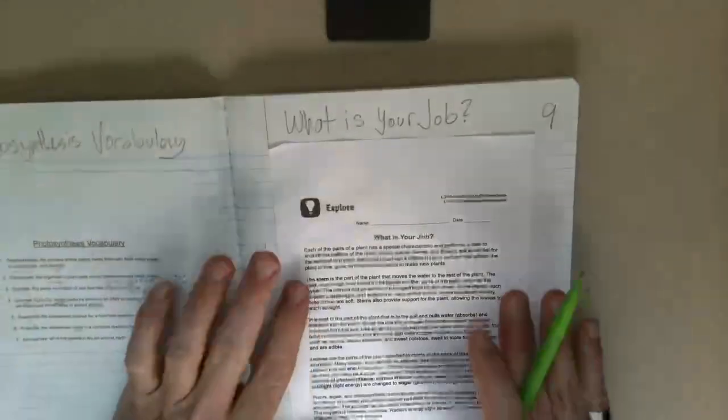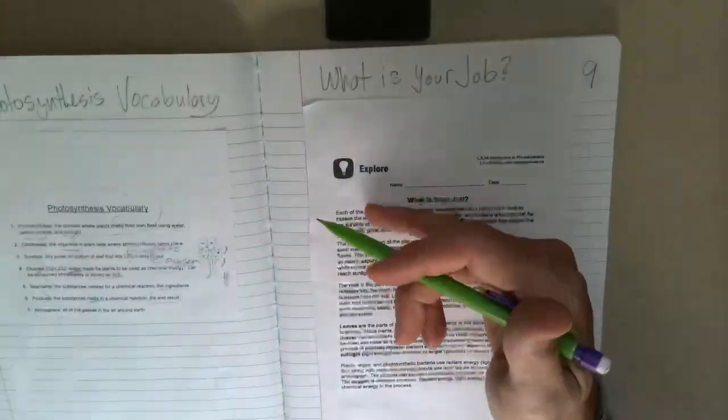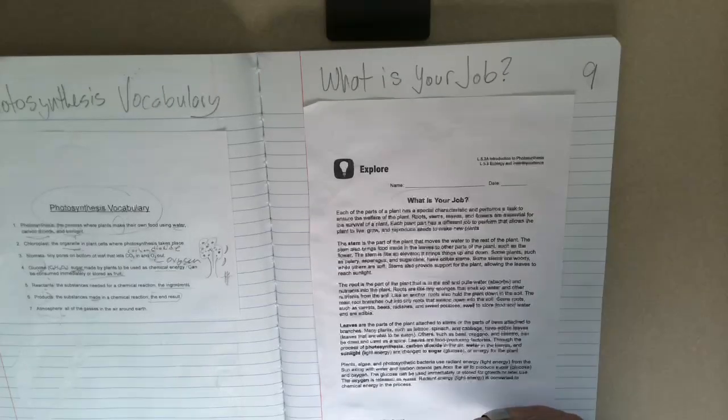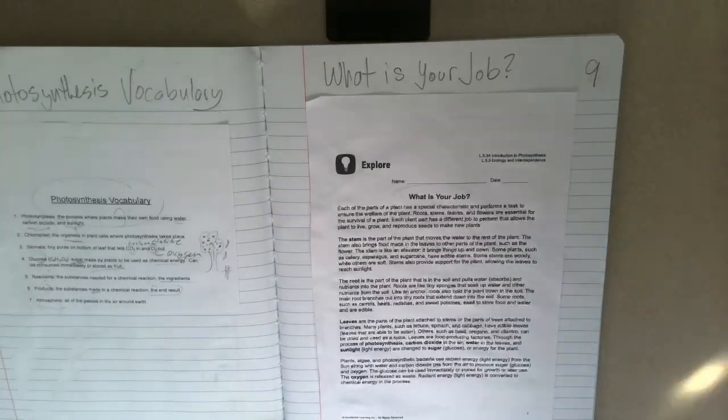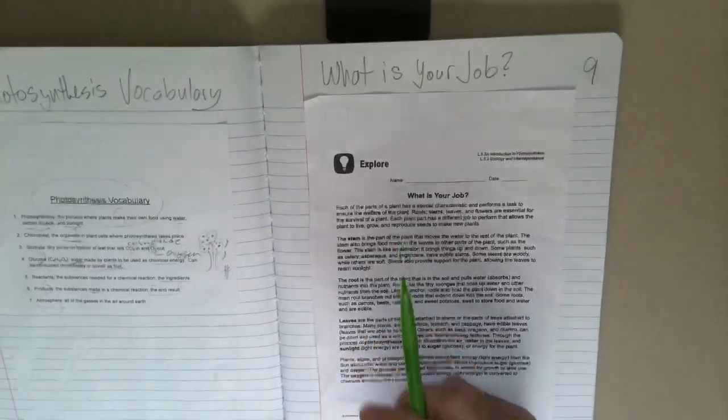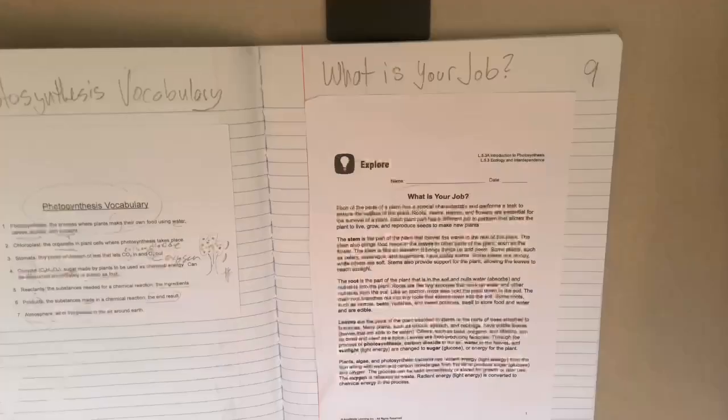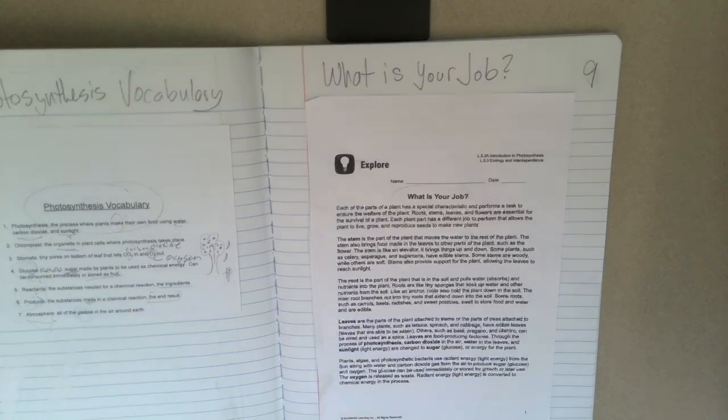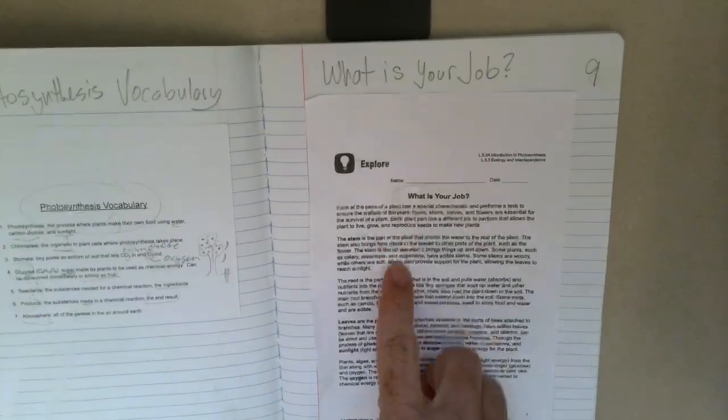So let's go to page 9, and let's read this. So we're going to read through this, and then we will highlight some information in each paragraph. So go ahead and get your highlighter so we can start reading these.